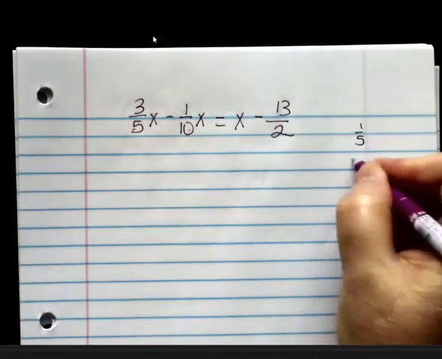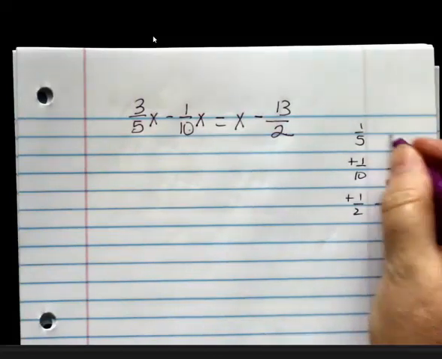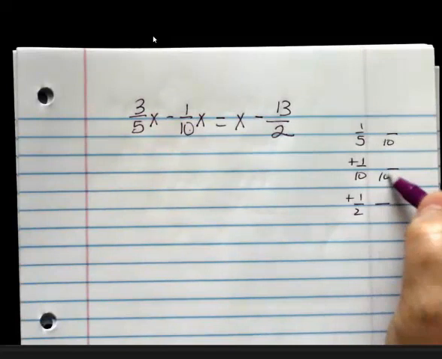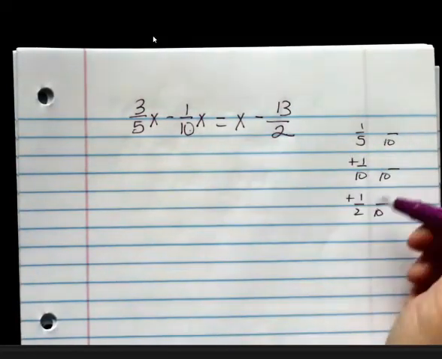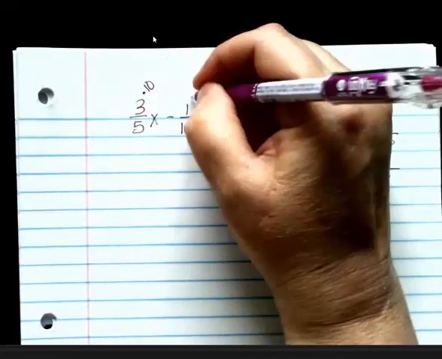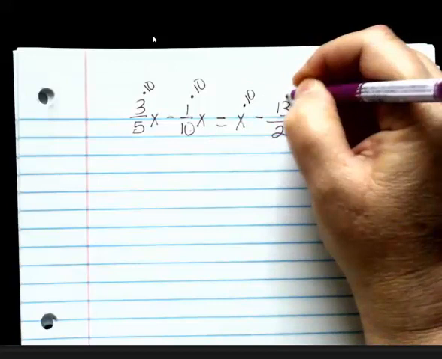If I was adding 1/5 plus 1/10 plus 1/2, what would my common denominator be? 10. So you have to have a common denominator, and you multiply everything times that common denominator. So I'm going to multiply this times 10, this times 10, this times 10, and this times 10.